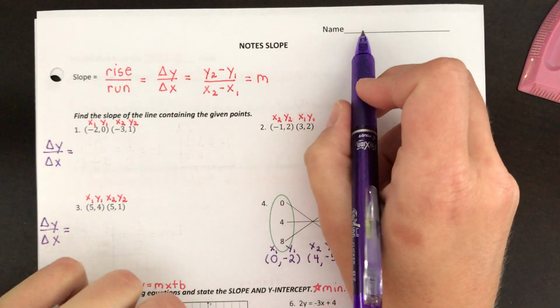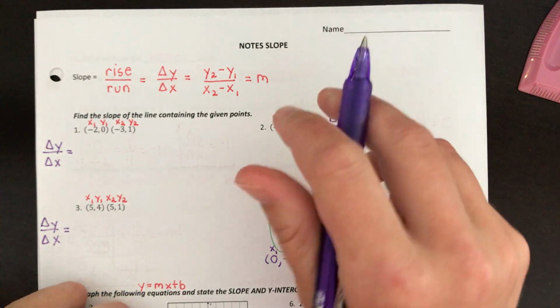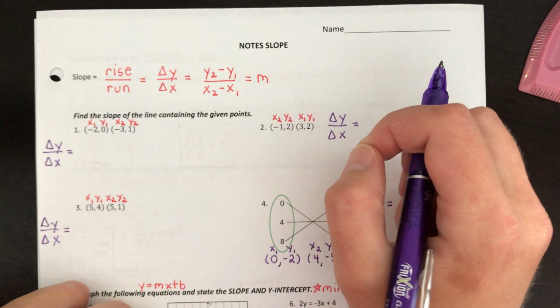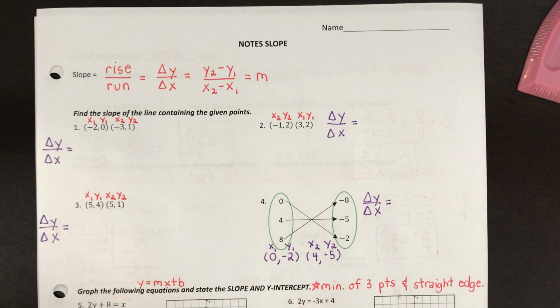I just want to quickly remind you that your name needs to be in the upper right hand corner in pen. And I also want to remind you that your notes must look just like mine in order to obtain credit. So if you need to, you can pause right now and write all this stuff I have on there. But make sure you're following along with me, keeping up and pausing as you need to make sure that your notes look just like mine to get that credit. Okay, let's go ahead and get started.